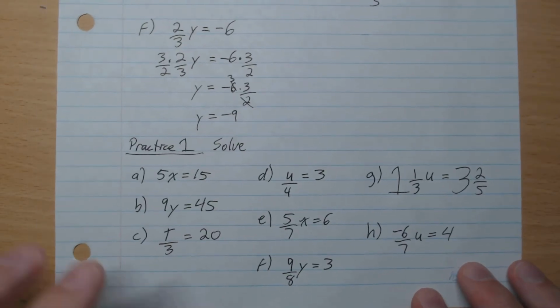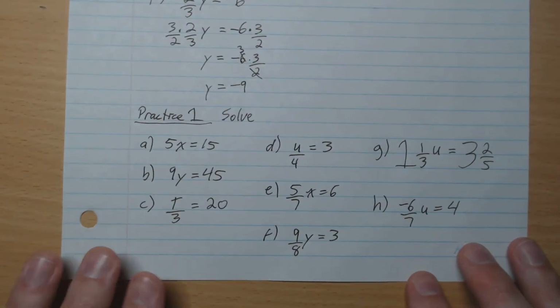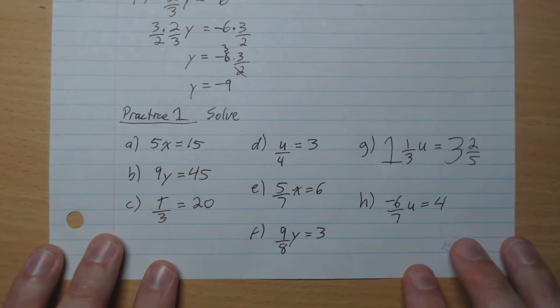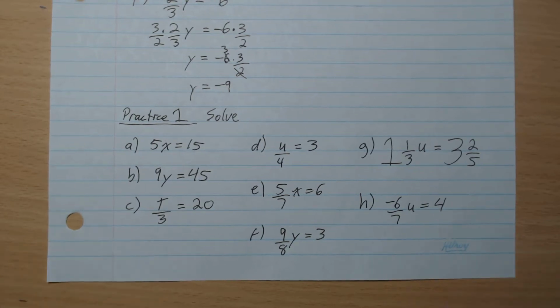Okay, practice 1. So here we have a bunch of equations for you to solve. Go ahead and pause the video and solve these equations.